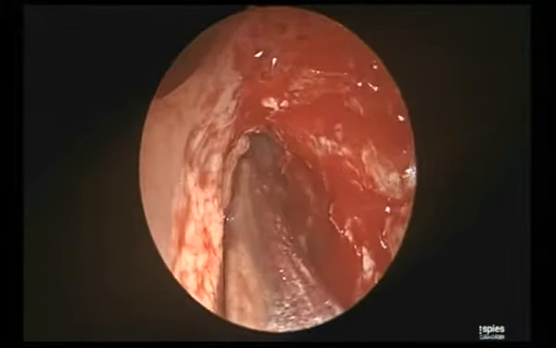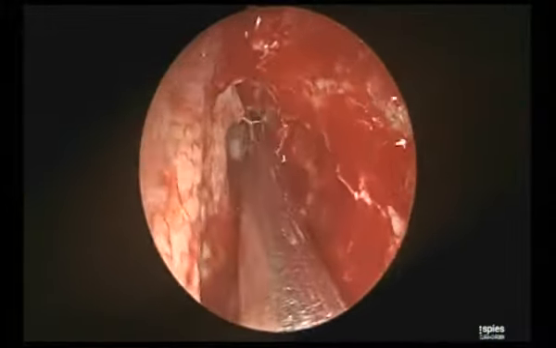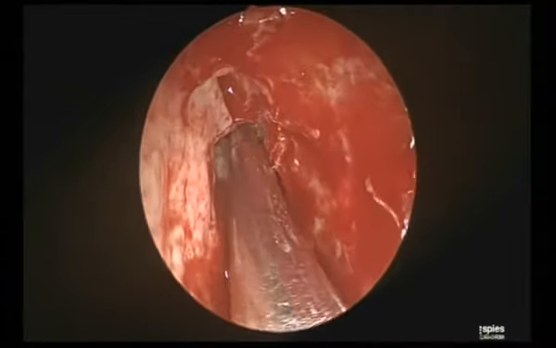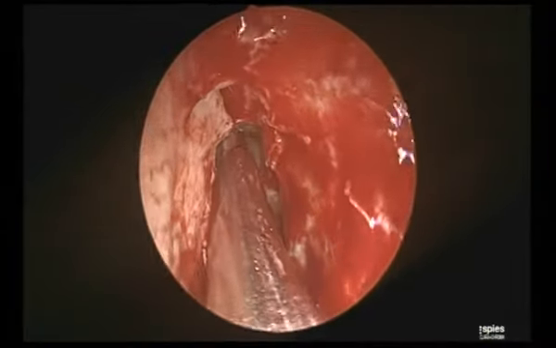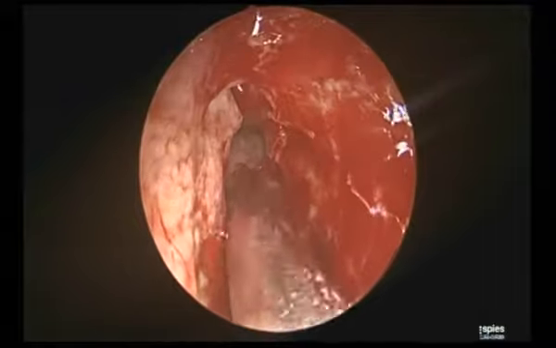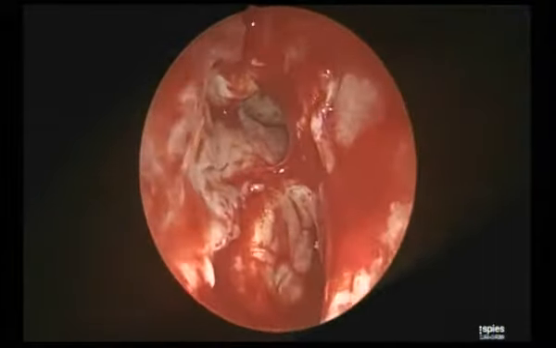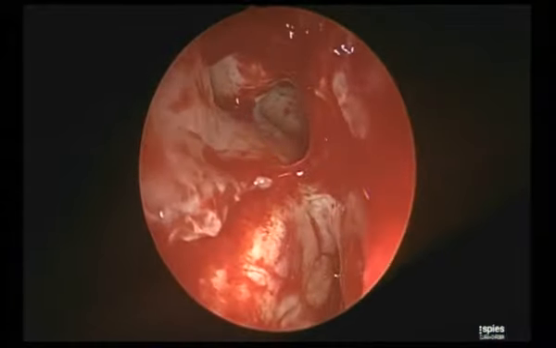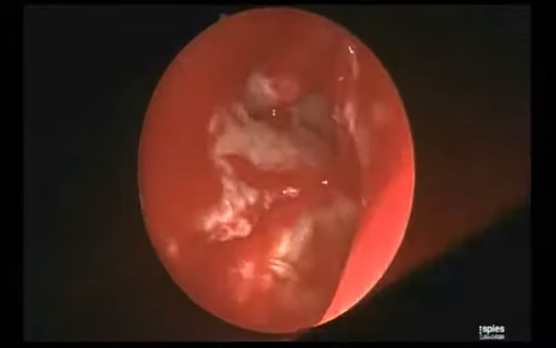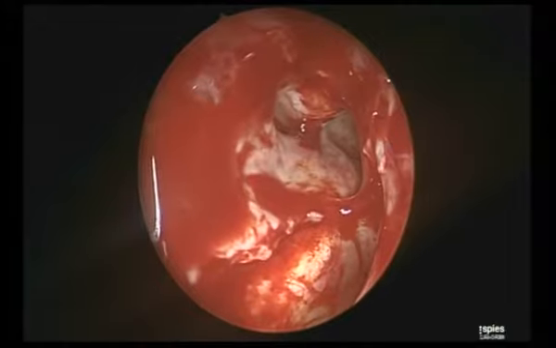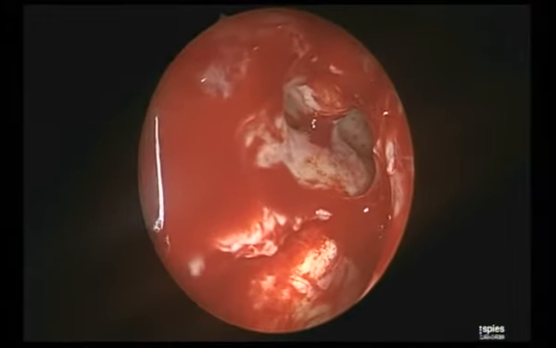Now what I am doing is, see, I can see my medial and lateral limit. Now see my anterior limit. Can you see that? This is my frontal sinus visualization. Now see medially there, into the frontal sinus. That is the intersinus septal cell going medially. Can you see?